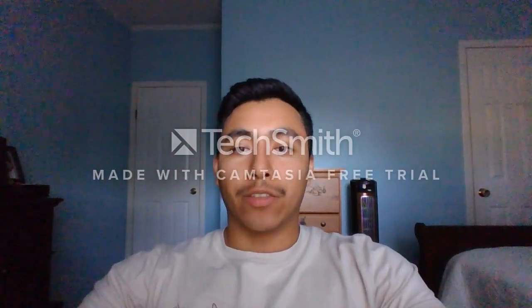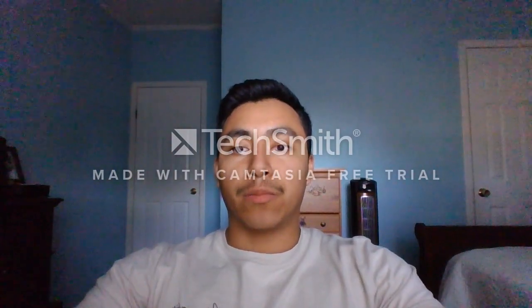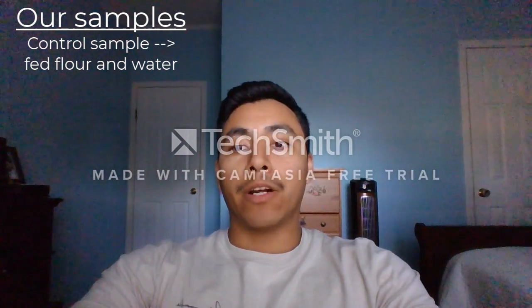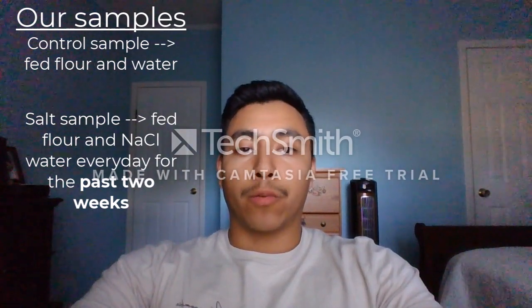Rising rate experiment 2. In this experiment, the general procedure has remained the same, but the experimental question has changed. Each group is given two different starters again. The control sample, which is a tube of sourdough starter that has been fed flour and water every single day. And the salt sample, which is a tube of sourdough starter that has been fed flour and sodium chloride water every day for the past 2 weeks.